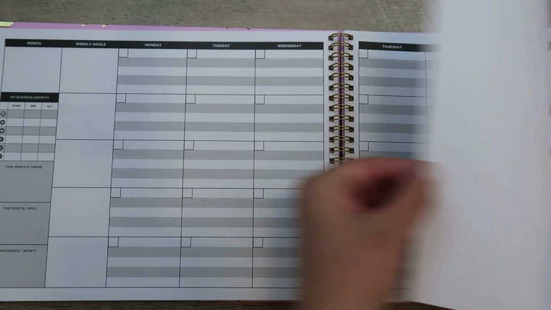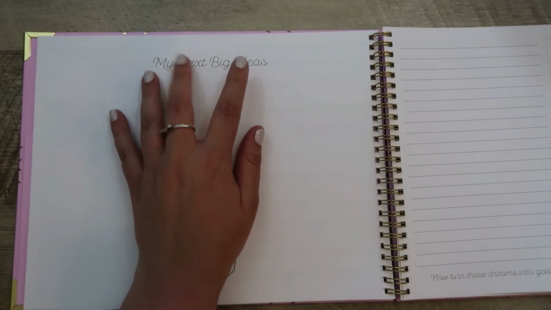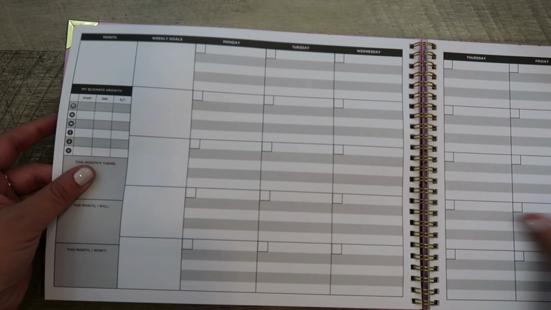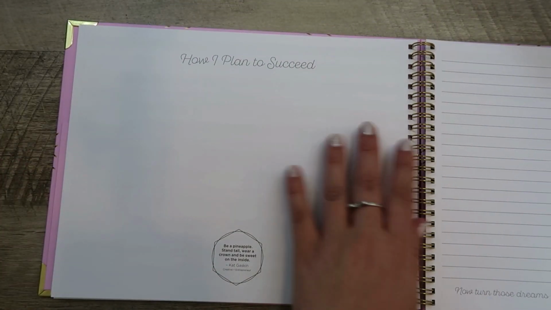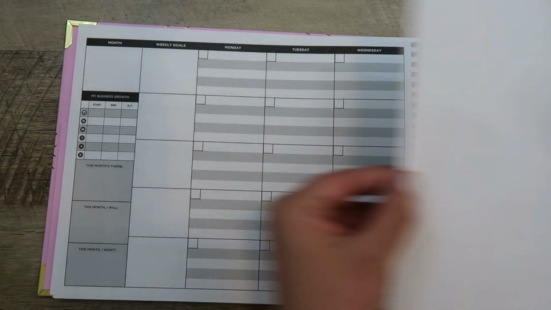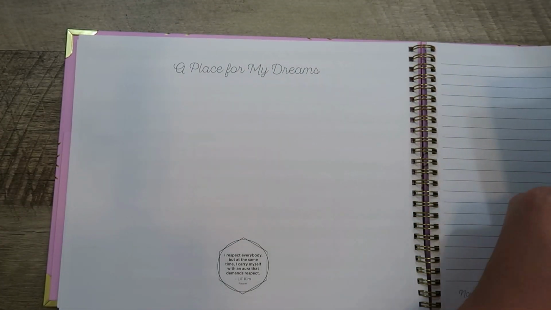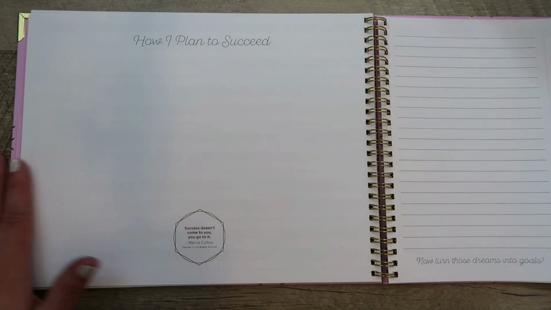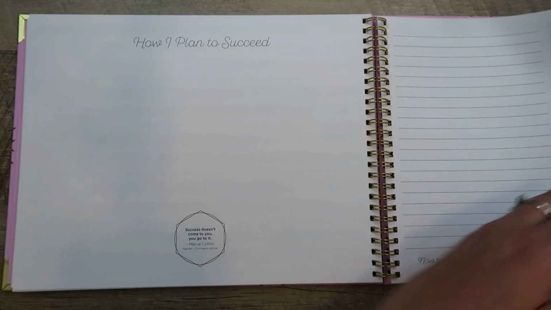So let's quickly flip through. The title up here at the top changes a couple of times. So we have my next big ideas. This side is exactly the same minus the tip in the corner. And then the monthly layout, how I plan to succeed, monthly layout, a place for my dreams. Oh, that's what the first one was, right? So maybe there's just those 3. Yeah, so there's just those 3 and it repeats. And then there are 15 total monthly layouts. So it's a 15-month planner.